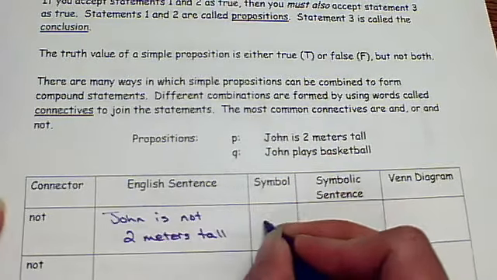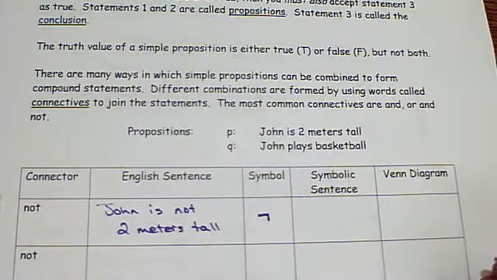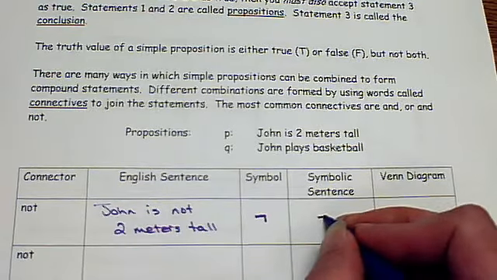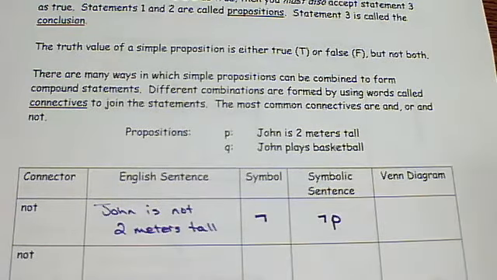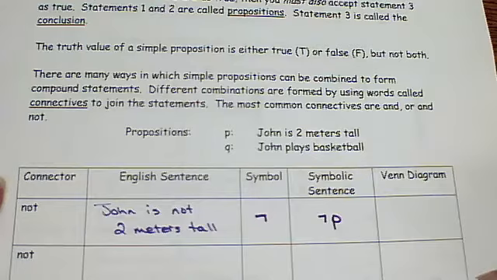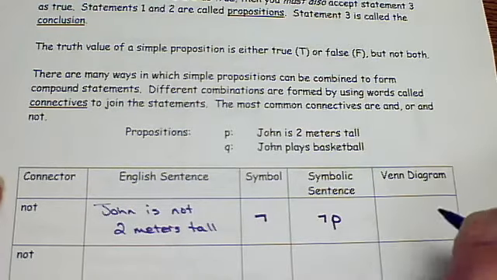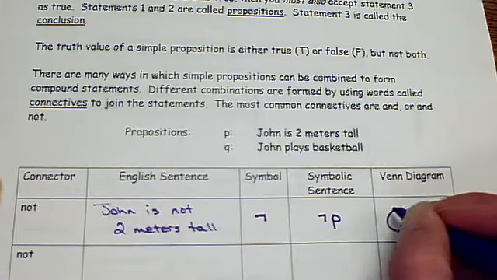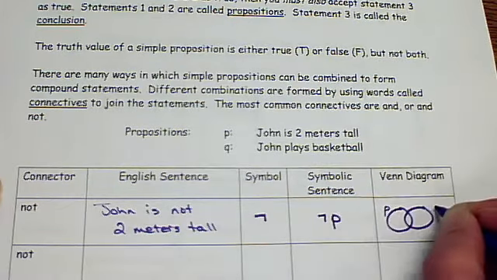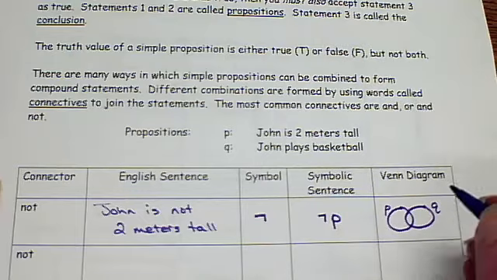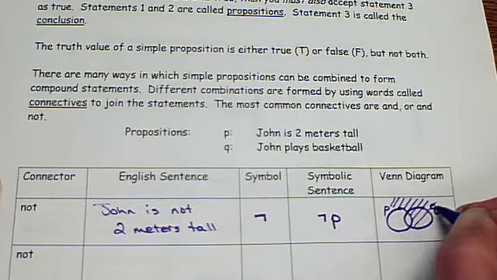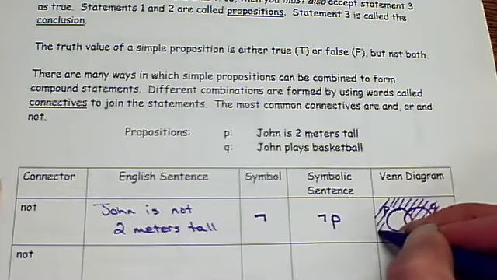And the symbol is this. So the symbolic sentence would be not P. Now I know I put a Venn diagram here. So if we had our Venn diagram, this is going to be the P, this is going to be Q. Not P on the Venn diagram, remember, is going to be everything outside of P.